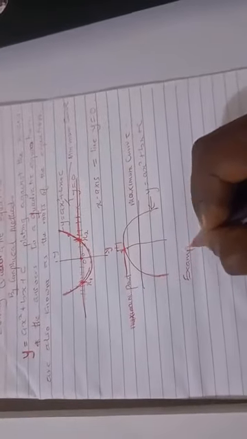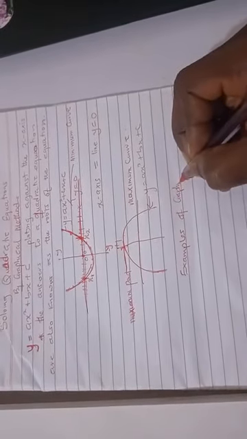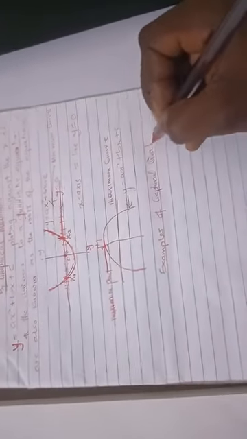Okay, let's talk about examples. Examples of graphical quadratic equations.